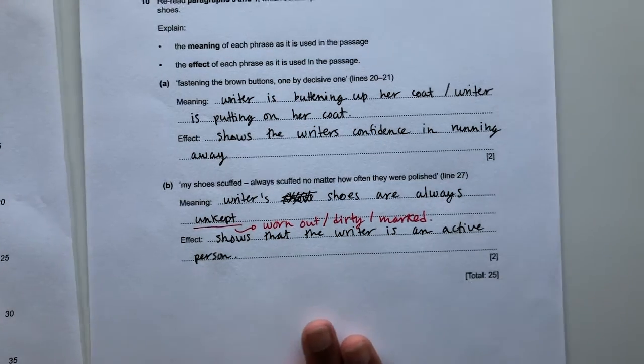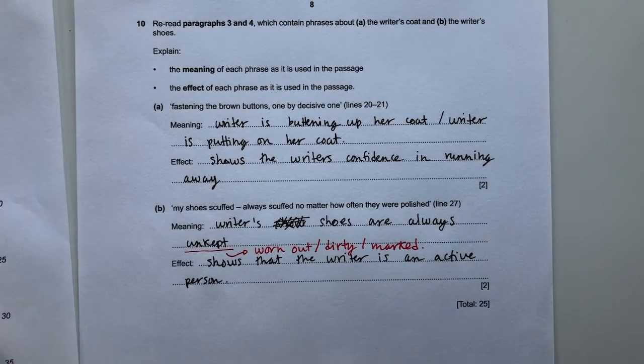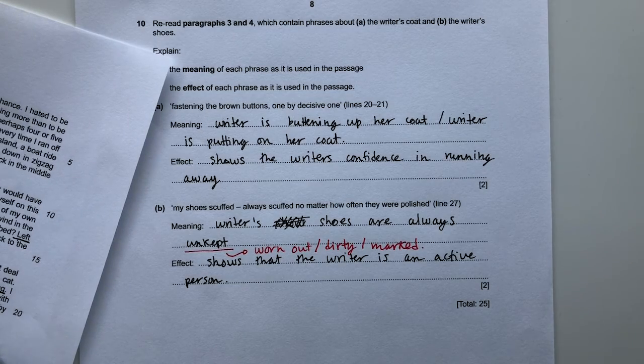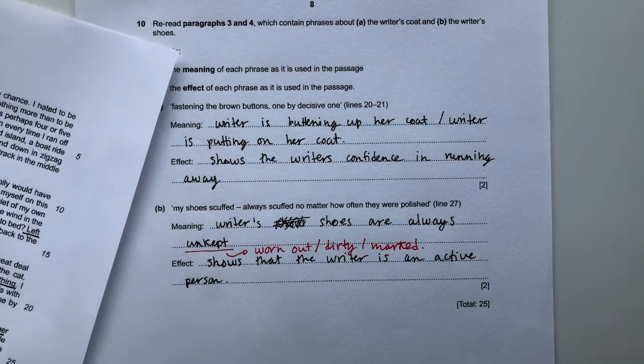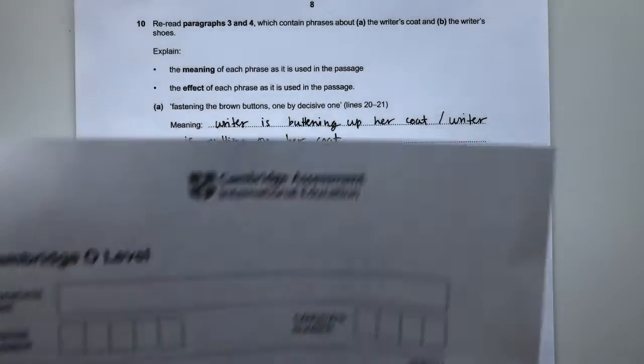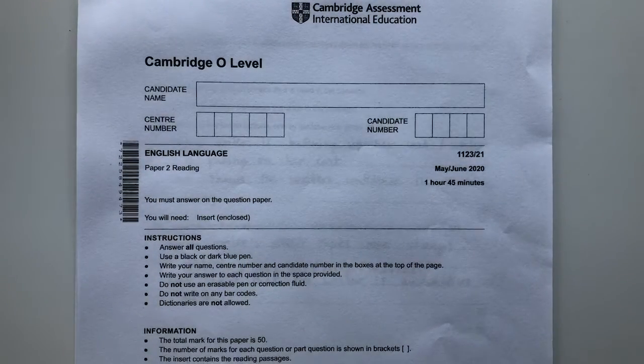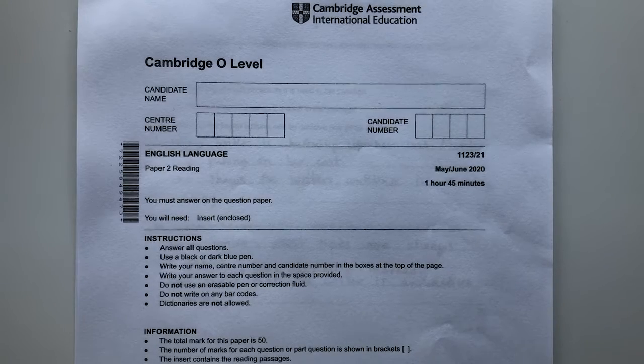And that was it. So this is the last question for paper 2. So there you have it, my friends. So we are done. And this was us looking at the solutions for English language paper 2 reading, variant 2-1, May-June 2020.